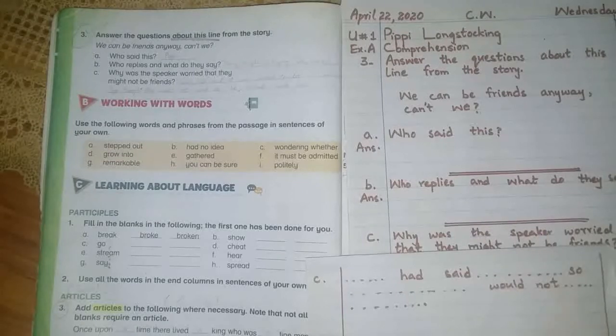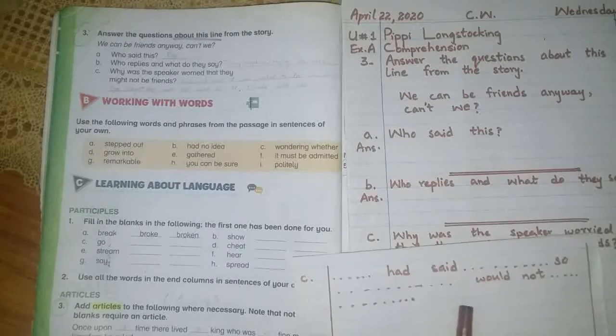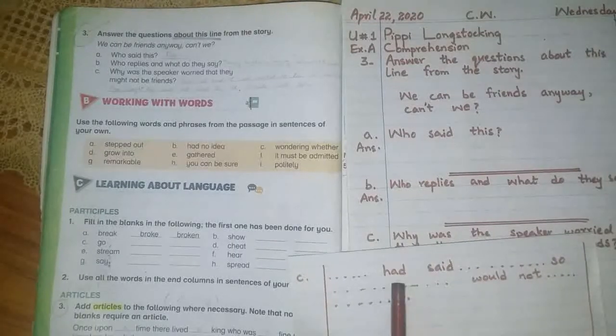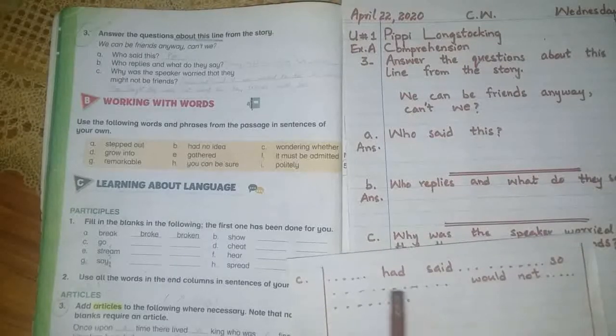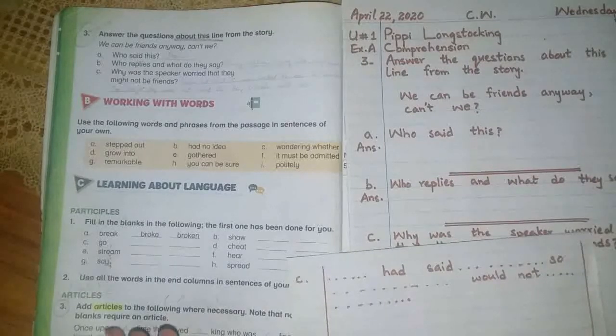So Pippi thought that they would not want to be friends with her. These are the phrases you can say, or the helping words, because tenses are very important, and you should take care of the tenses while writing the answer. So, had said, would not want, these are the important things. That's what I've written over here.